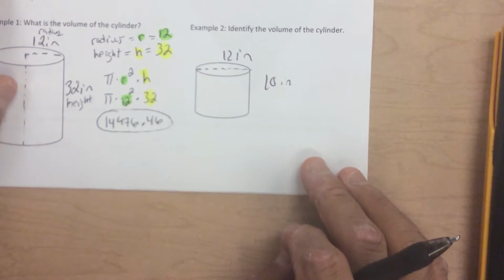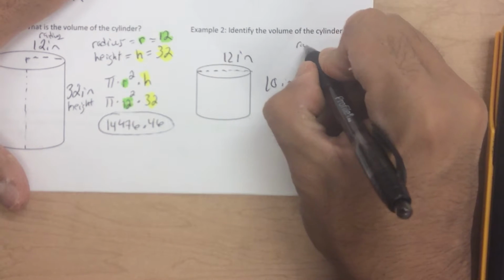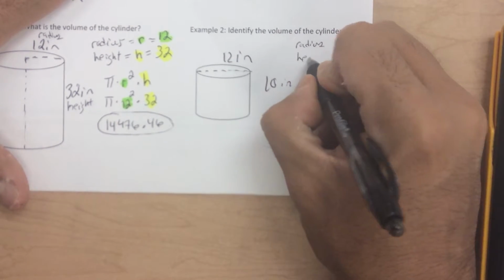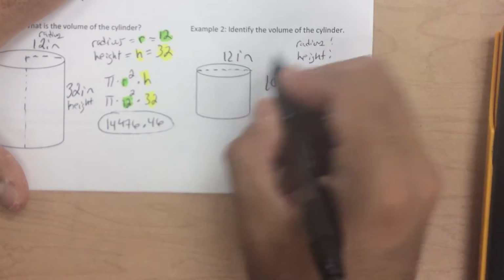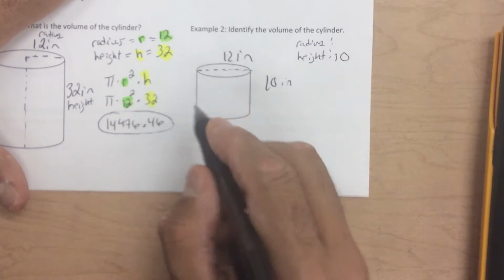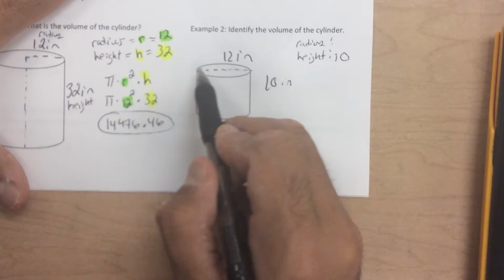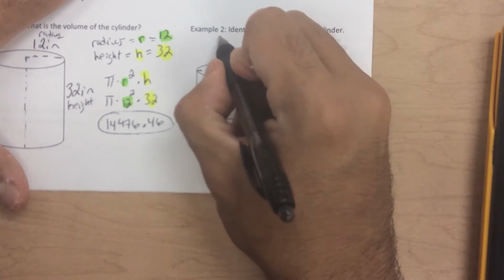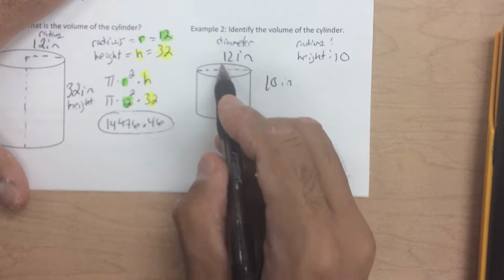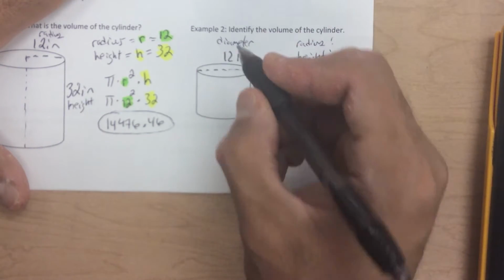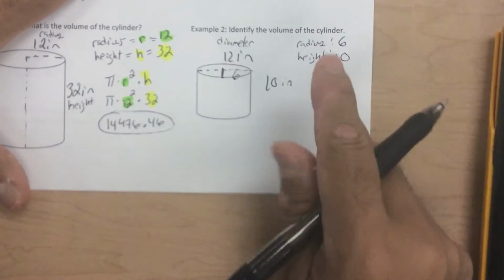Now let's move on to the next problem. As you can tell, I need to identify what the radius is and what the height is of this cylinder. So the height obviously is 10. The radius is going to be half of this distance because this is the diameter. This is known as the diameter. So to be able to find the radius, I need to cut this in half. So half of 12 is 6. So that means my radius is 6.